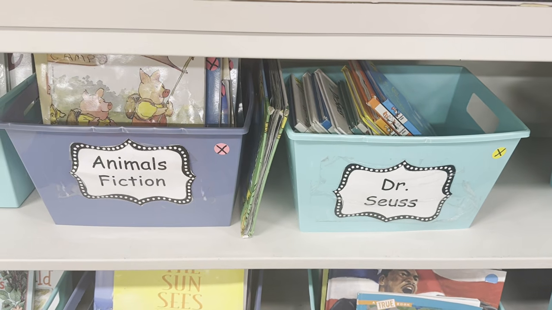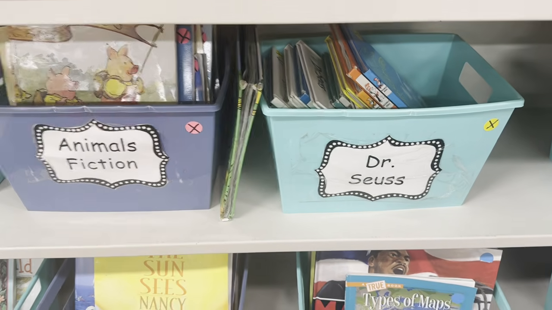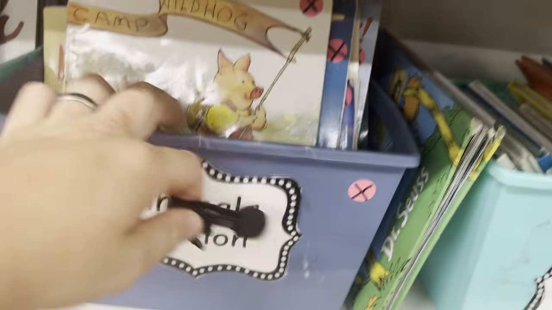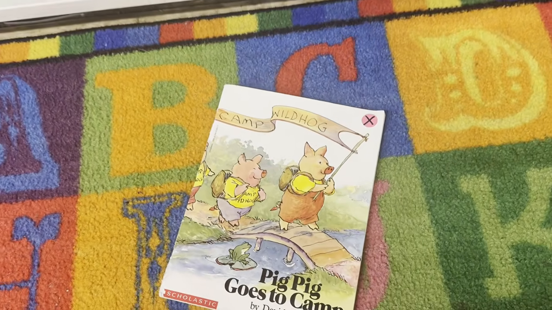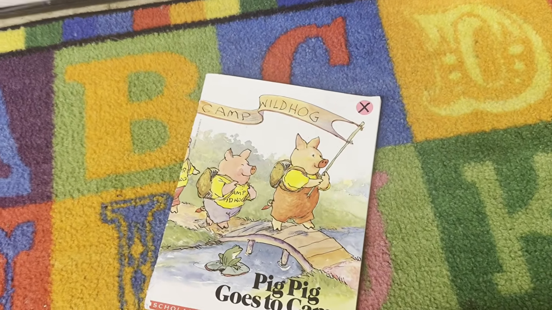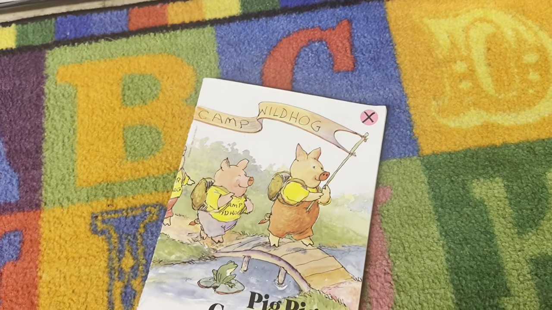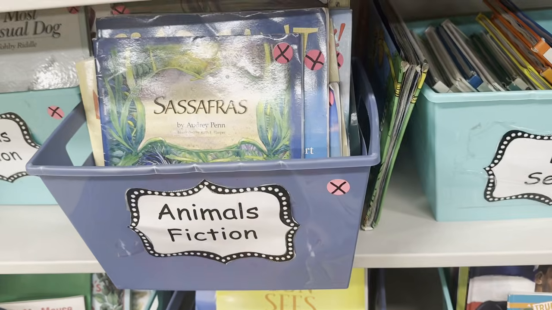Then when they are done with that particular book, they put it back in the matching bin. As you can see right here, this book has a pink dot with an X on it. So they put this book back when they're done into the matching container.